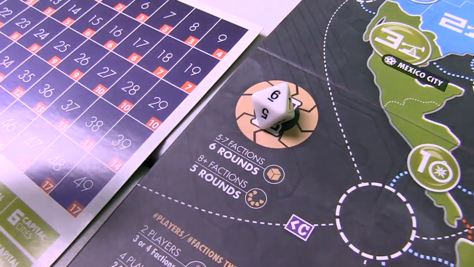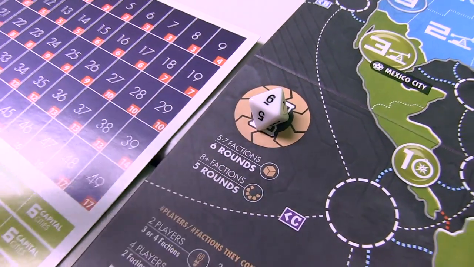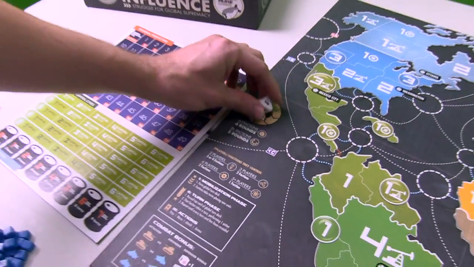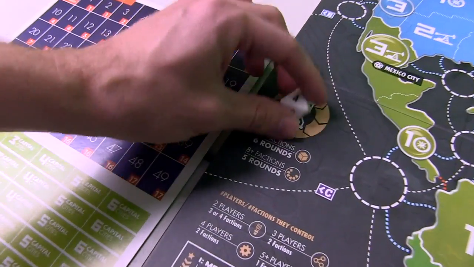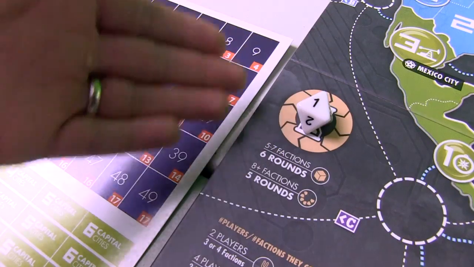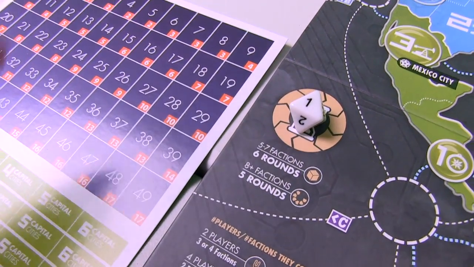As rounds are completed, this countdown timer will go down. Eventually, we'll get to round 1, and we can't move it any further. The game is over, and we determine a winner.